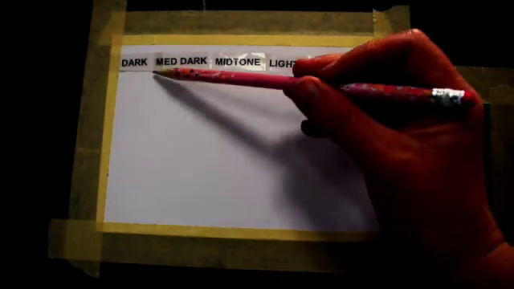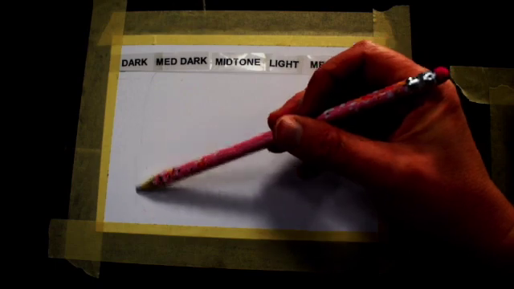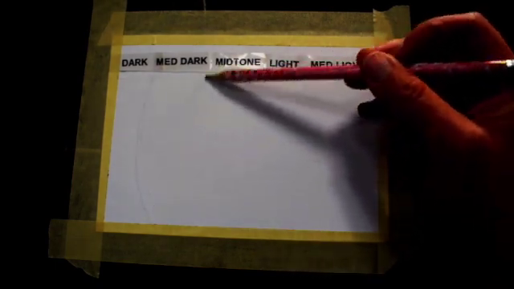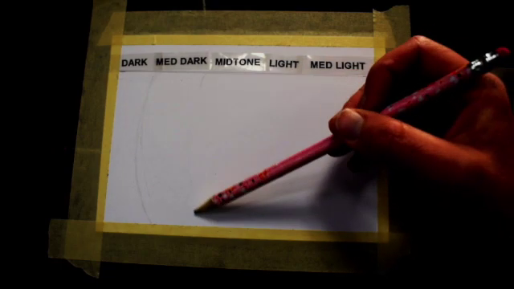All right, so you're going to be drawing a line at the top. It's a horizontal line, and it's about a 1-inch width from the top of the paper there. And I just went ahead and labeled these using my special label maker. You can just write it out by hand so you know what area is the dark area, where the mediums will go, where the midtones are going to occur, the light, and then the medium light. So I labeled this for you so you guys can keep track of them.